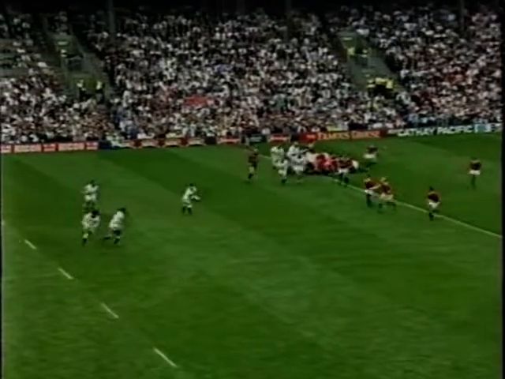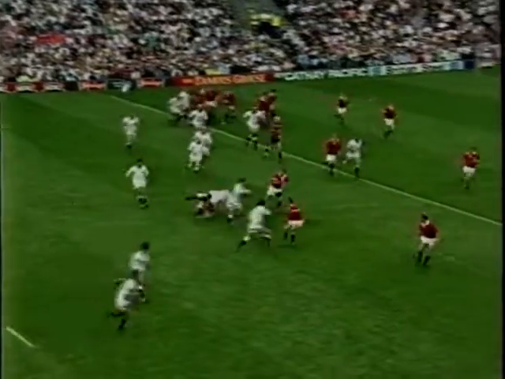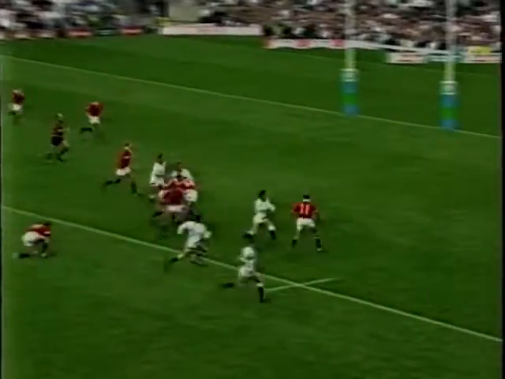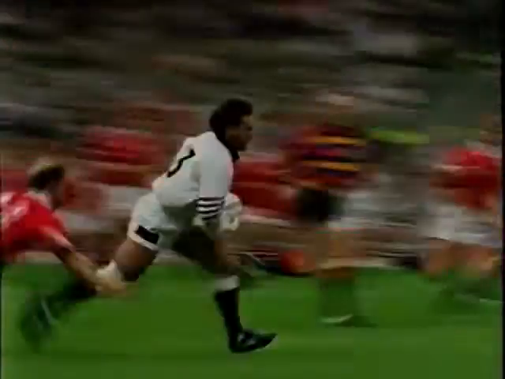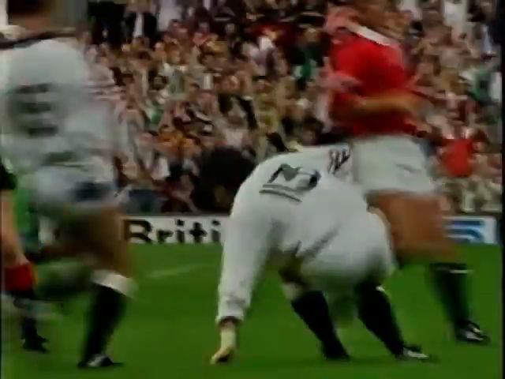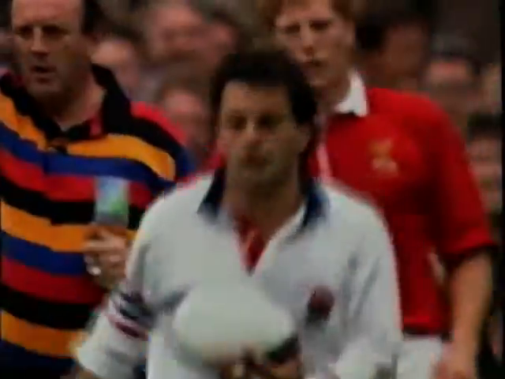Hill, Andrew, long pass for Halliday. Underwood in from the blindside wing. Carling to score. Carling has scored for England. A superb try for Will Carling. His 4th try for England, and that puts England well clear.